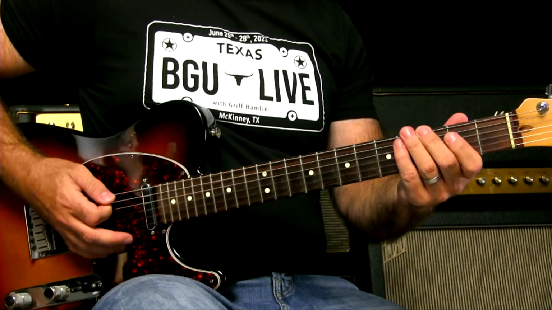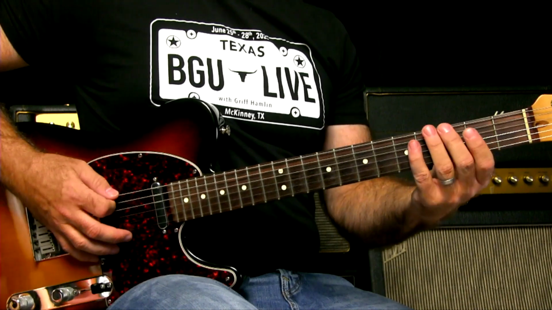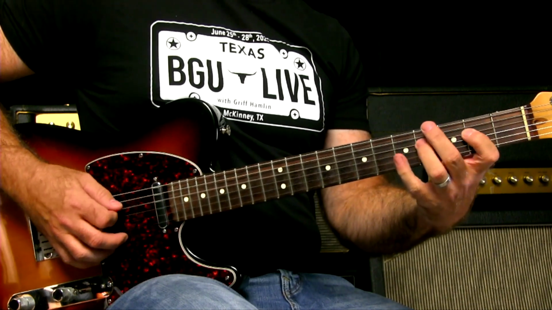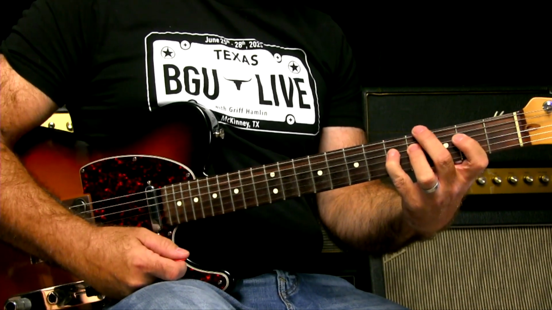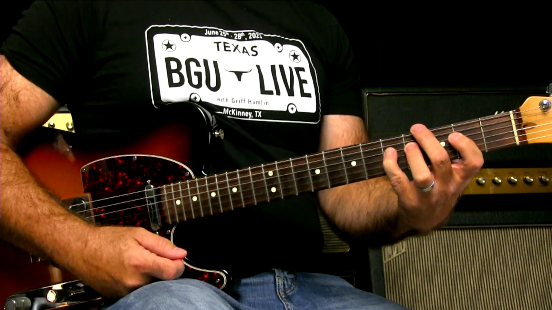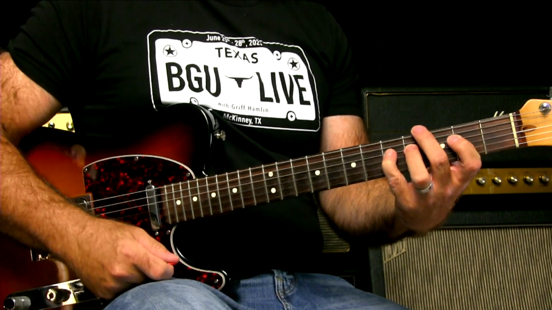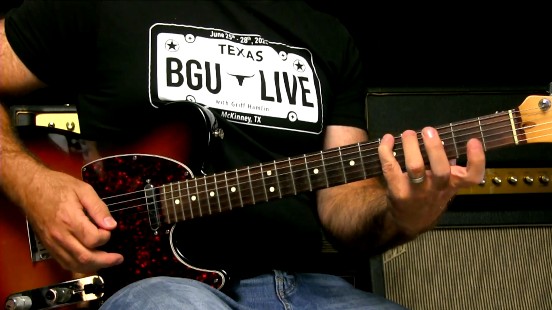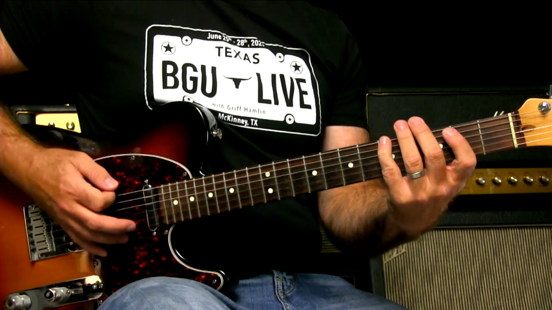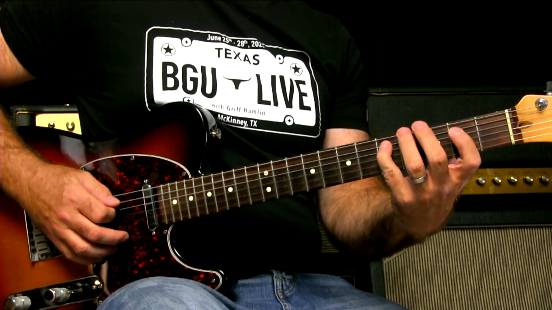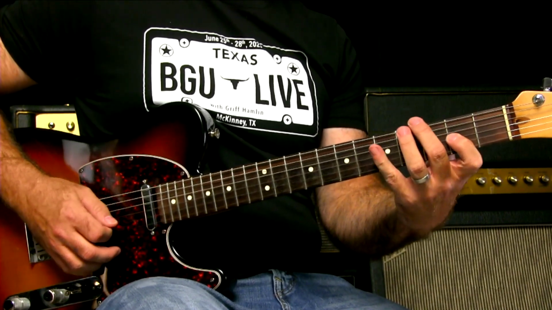So when we're talking about the diatonic major scale, G, A, B, C, D, E, F sharp, G, we can modalize it. I don't know of another word to say this. We can start on the second note. Now we're going to use all the same notes: A, B, C, D, E, F sharp, G, and A.